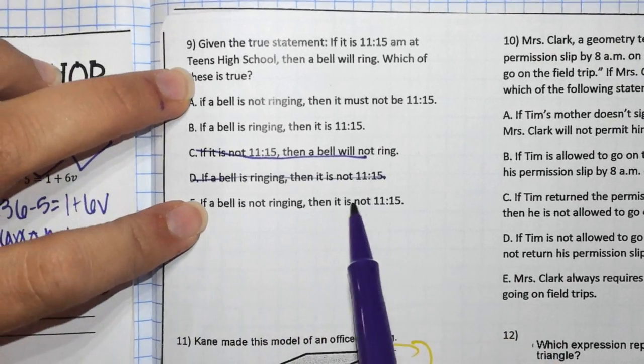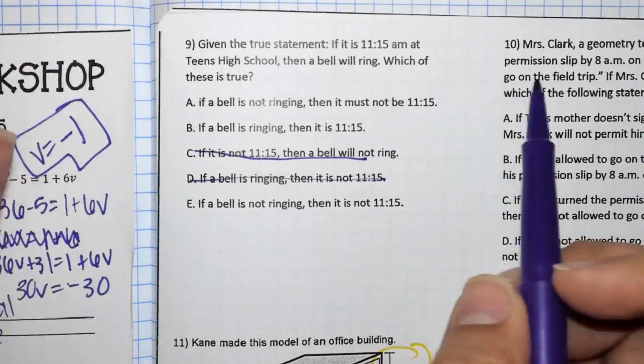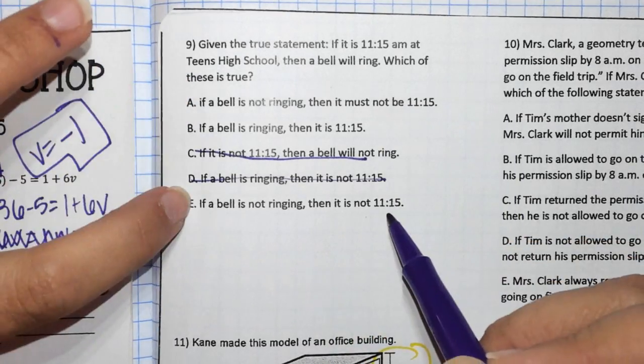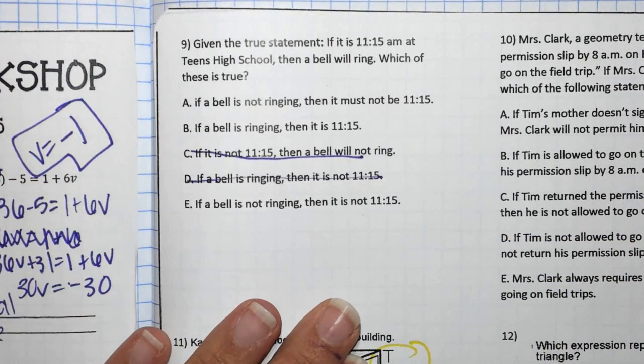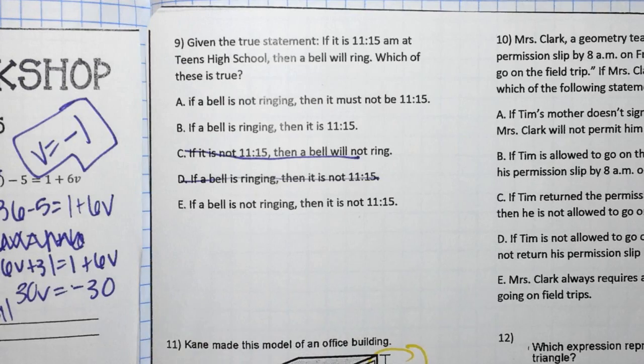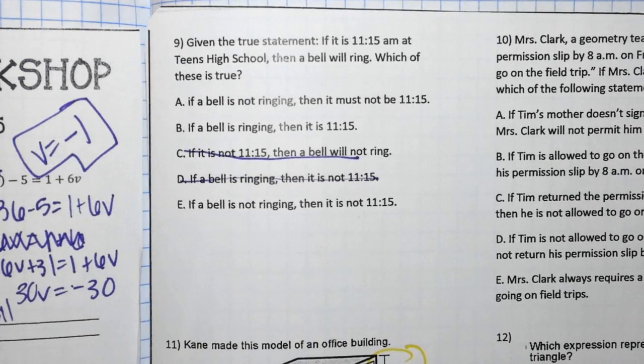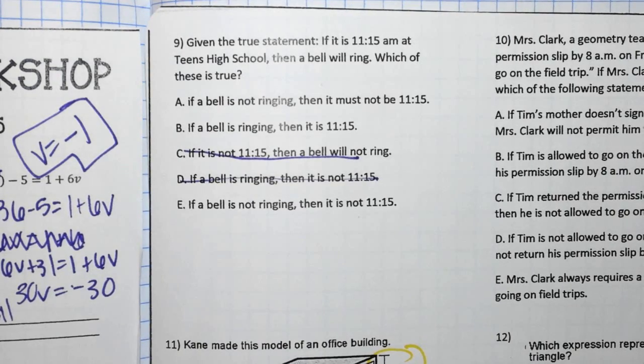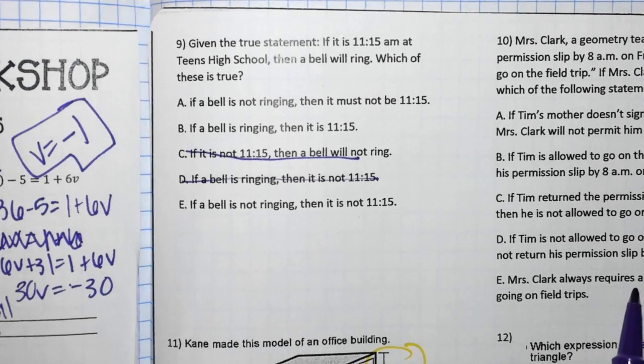Well, these two are almost the same thing, but it says must not be. So what is the difference between that? That one says must not be. What is the difference between those two statements? A has an extra word than E. I know you're saying like, explain it.